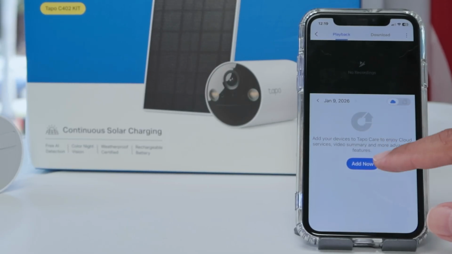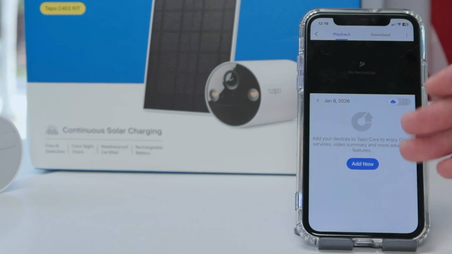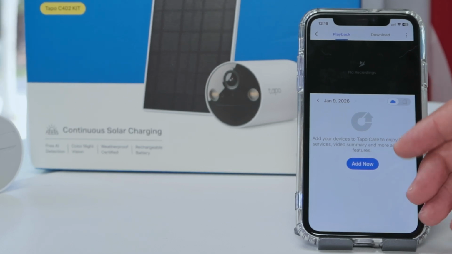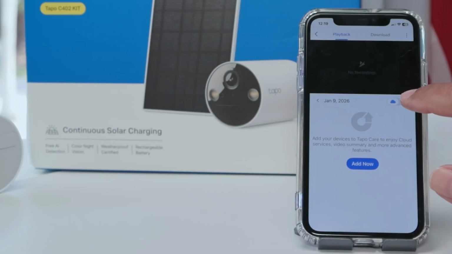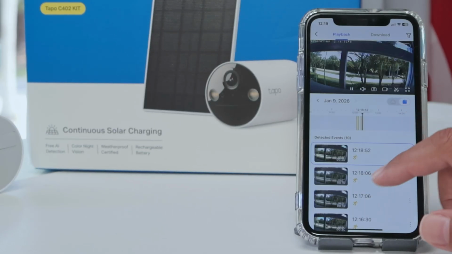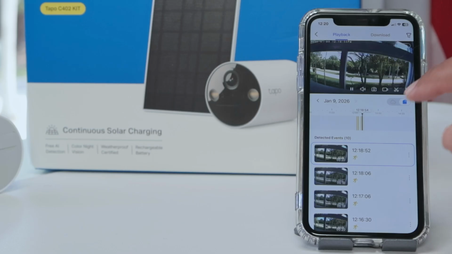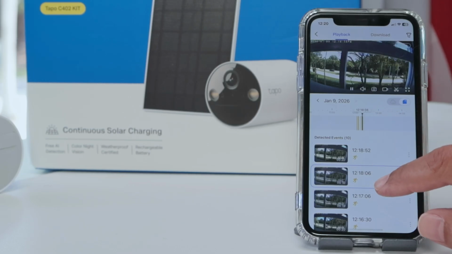You can add cloud recording, you can have a free trial for 30 days, and after this you can keep paying monthly to record into the cloud, or you can just use an SD card so you don't need to pay for recording. You see here that I have recordings by motion.